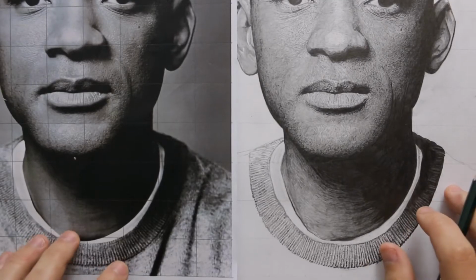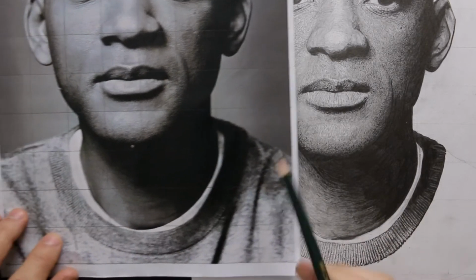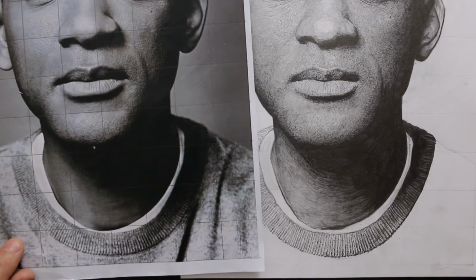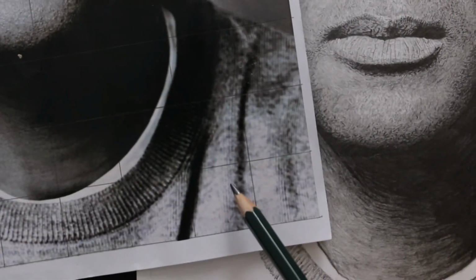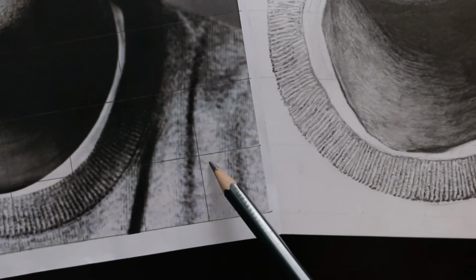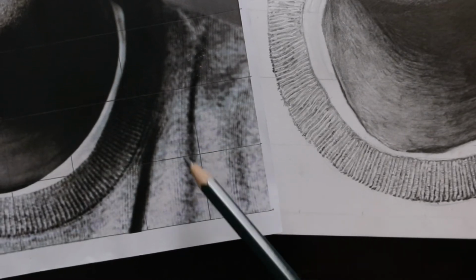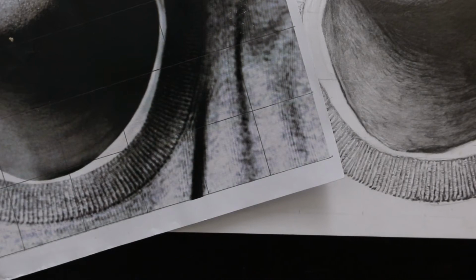So we have this area of the jumper finished, and looking at the rest of the fabric here, it seems to have these vertical lines all over, most likely from the stitching or texture of this jumper. But another thing to notice is how these lines follow the shape of the creases and the shadows on the clothing. So like here on the reference, we have them coming down and bending with the flow of the fabric. So I'm going to start by taking a light 2H pencil and drawing these in.